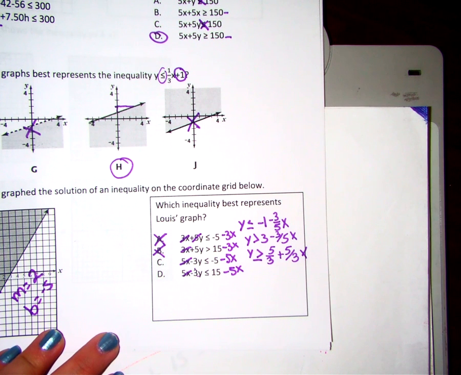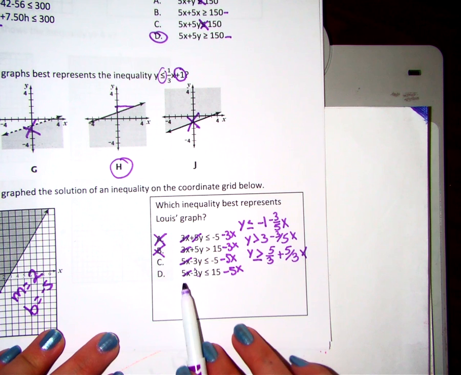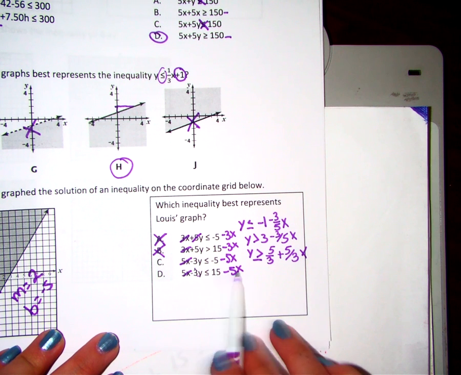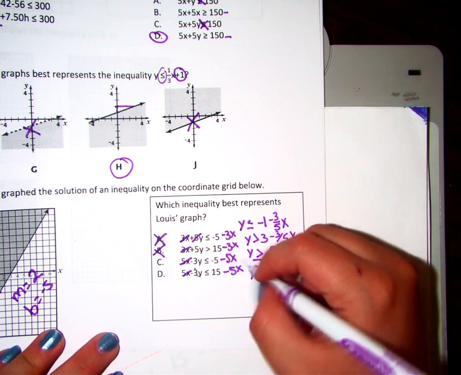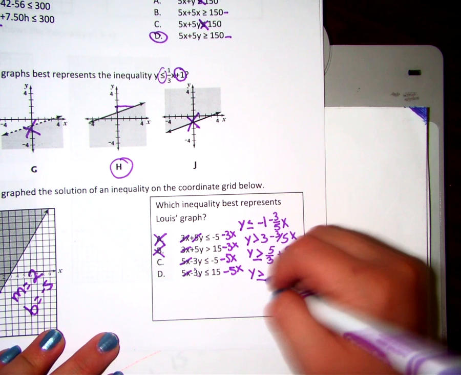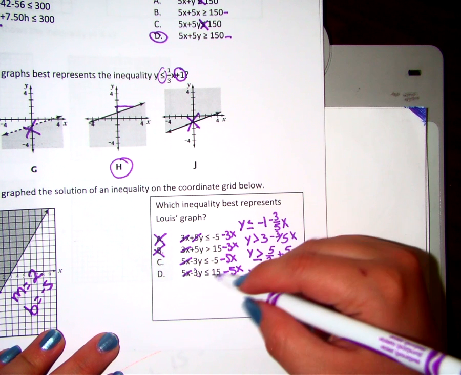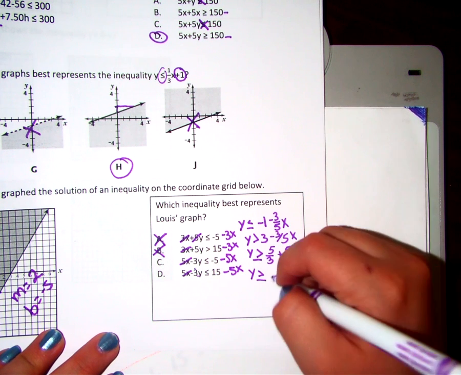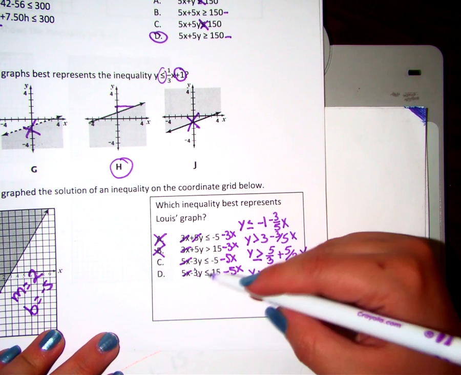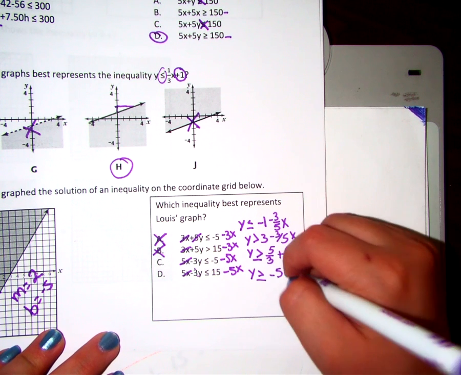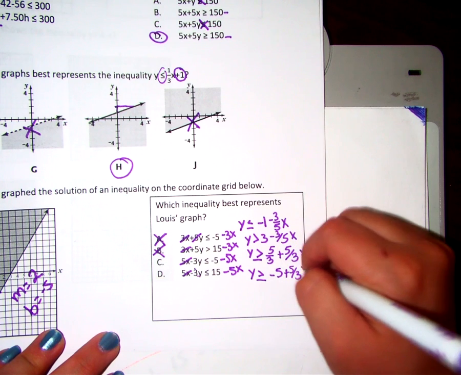So here, 5x, we got rid of that. Negative 3, divide everything by negative 3. So our alligator flips again. And then negative 3 goes into 15, negative 5 times. So far that's looking good. And negative 3 goes into negative 5, positive 5 over 3x.